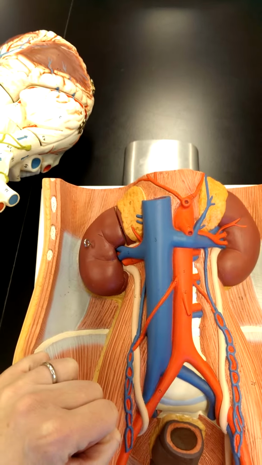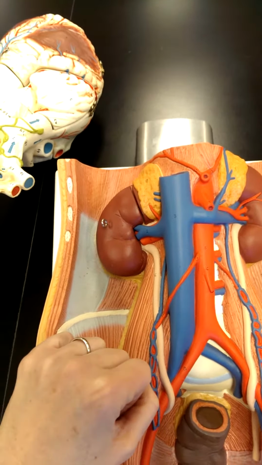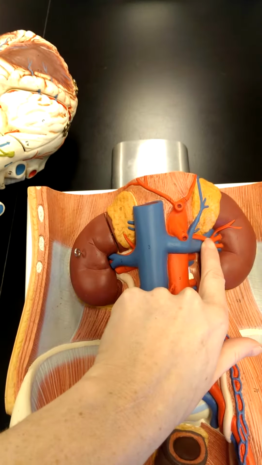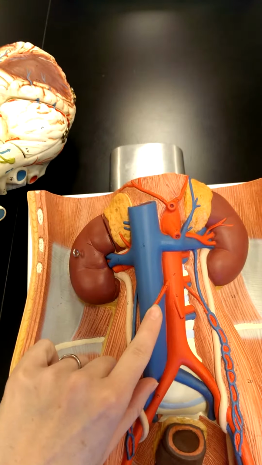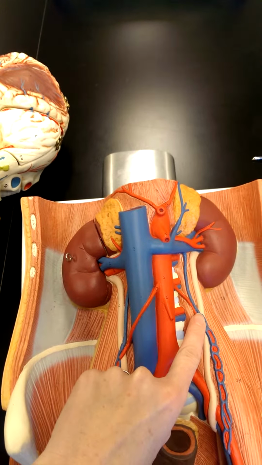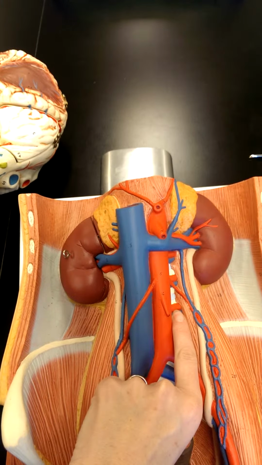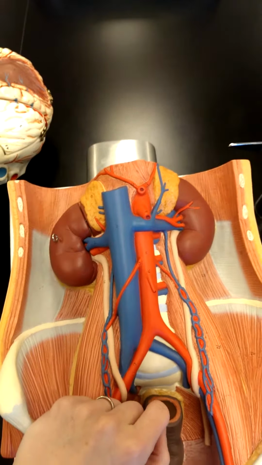We do have some paired arteries coming from our aorta as well. They come off the lateral aspects of the aorta, and they include our renal vessels, so renal artery and renal artery, our gonadal arteries, so testicular if you're male, ovarian if you're female, and then our lumbar arteries, which would come off on both the left and on the right side as well.